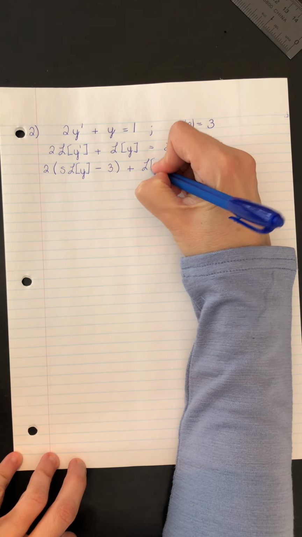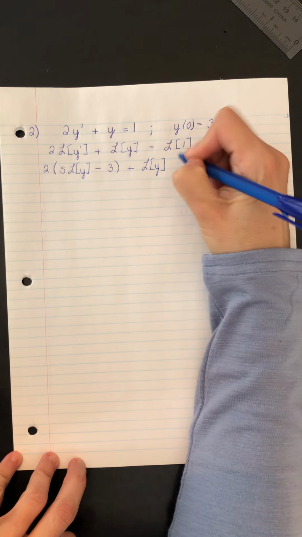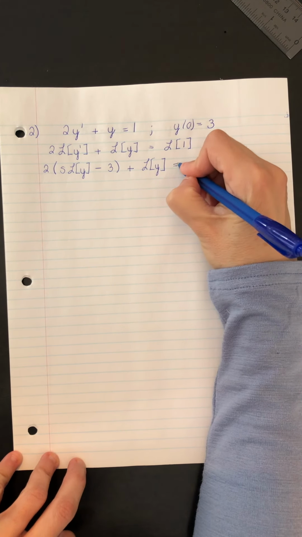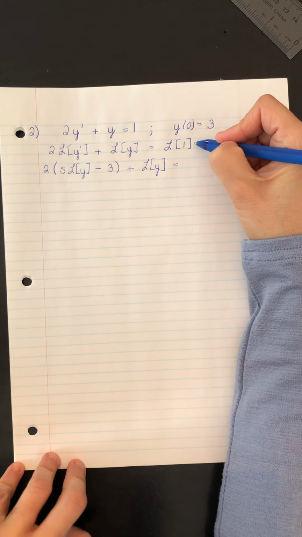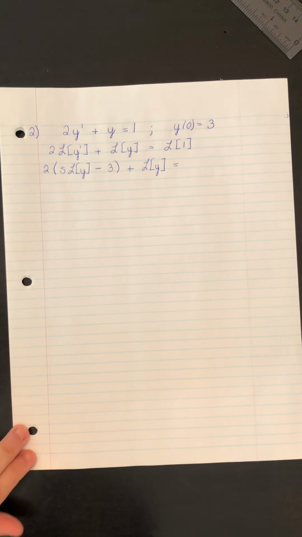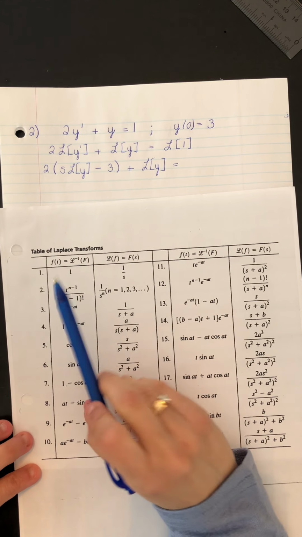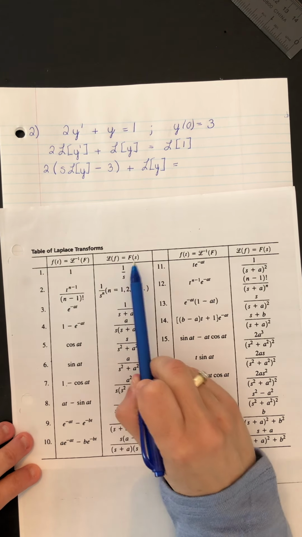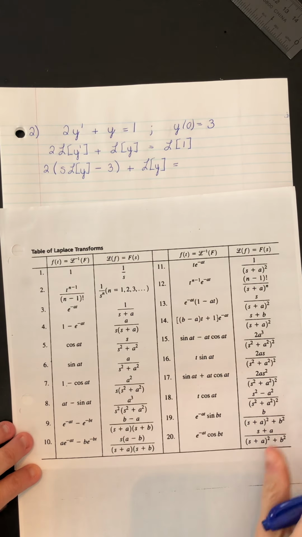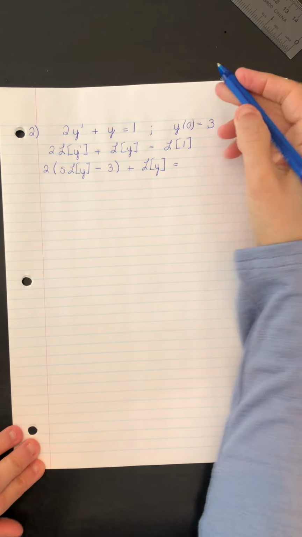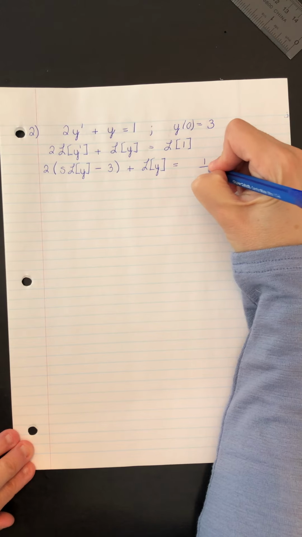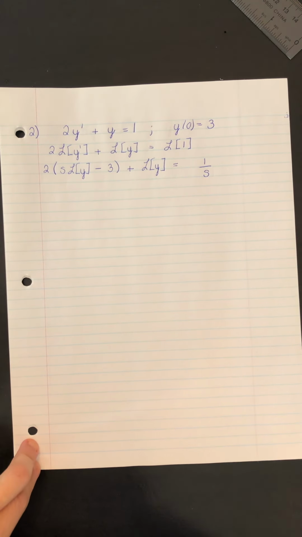And now I'll just write out the second term. And here we can actually take the Laplace transform of 1. Now the Laplace transform of 0 remained 0. But the Laplace transform of 1 is 1 over s. So this is what we have thus far.